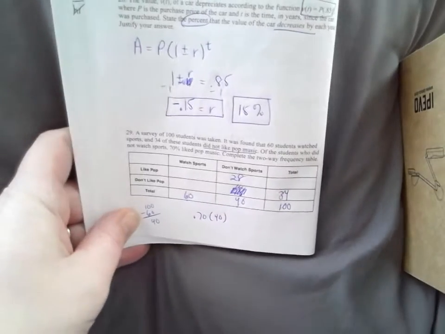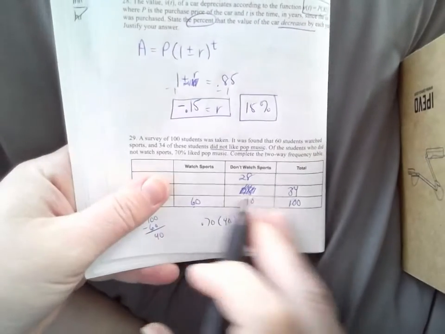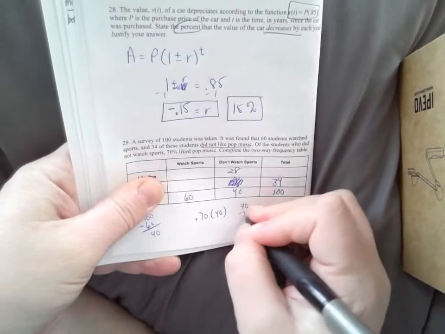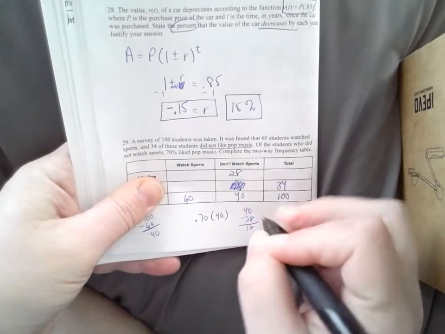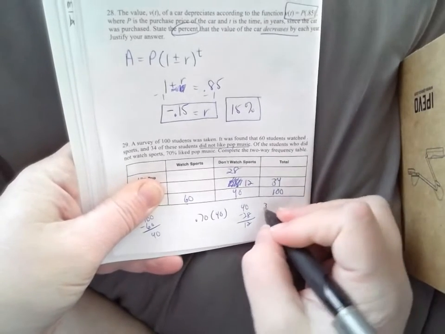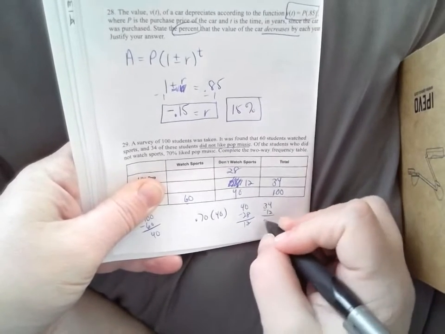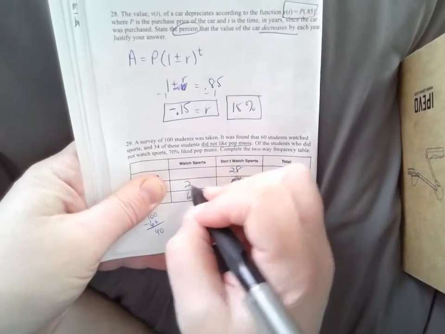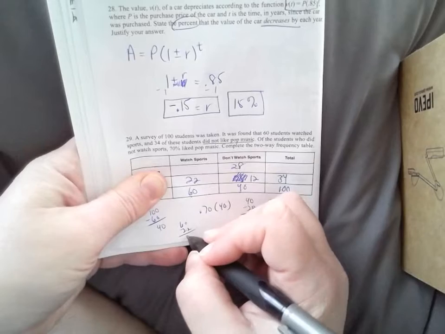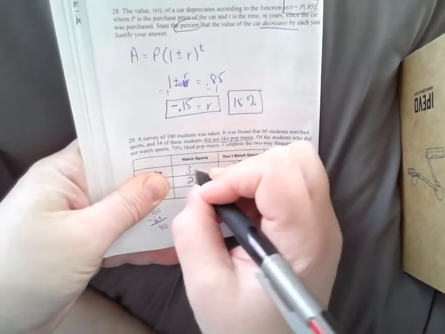Complete the two-way frequency table. All right, so a couple things to keep in mind. This is supposed to add to 40. So that means the missing piece is 12. Well, what plus 12 is 34? 34 minus 12 is 22. All right, then 60 minus 22 gives me the missing piece, 38.